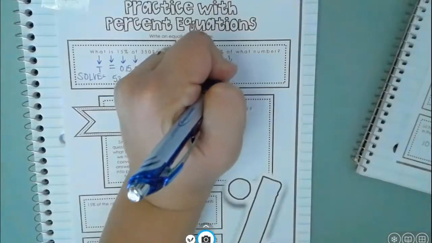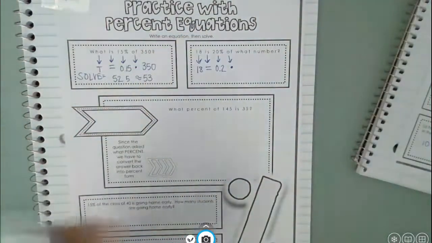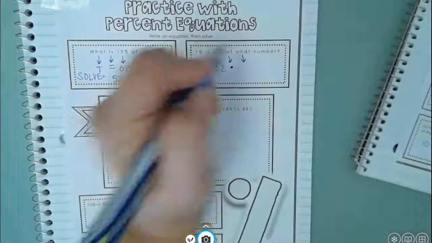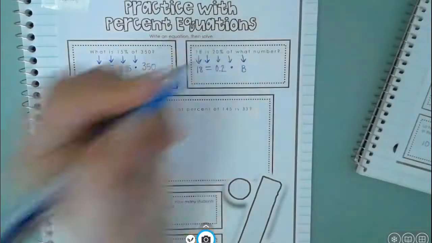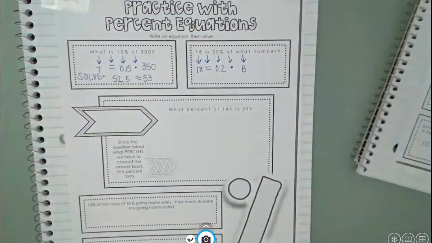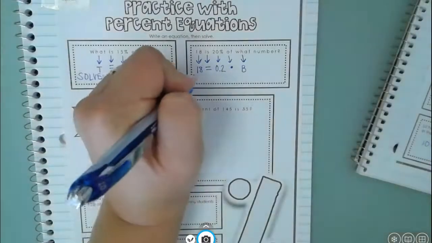Of means times. We're going to throw that dot back in there. What is the variable? So this time I'm going to use, how about the letter B? I don't know. Sounds like a good letter for us to use. The variable of B. What number? So solve.